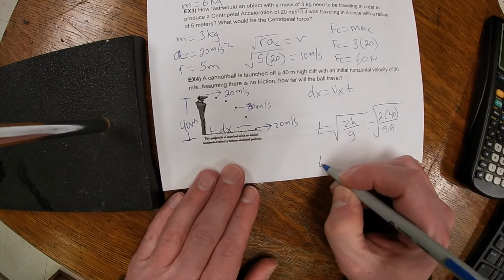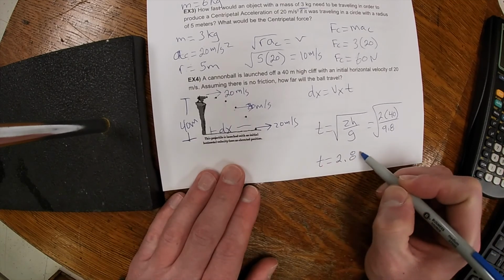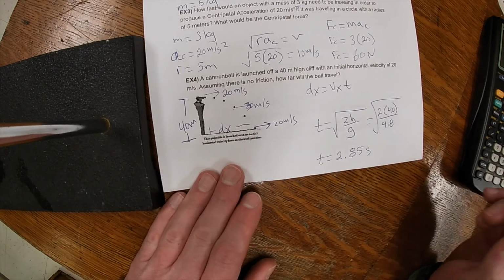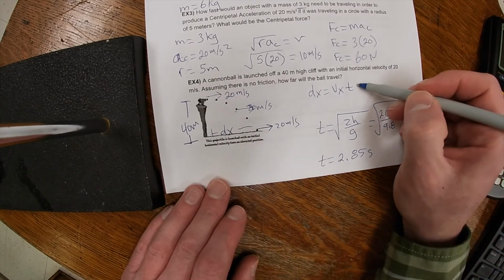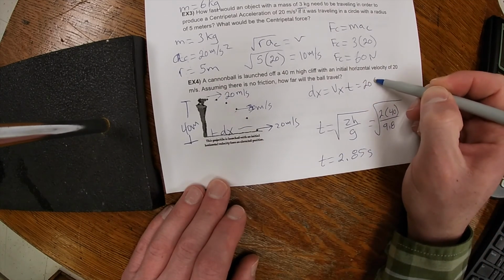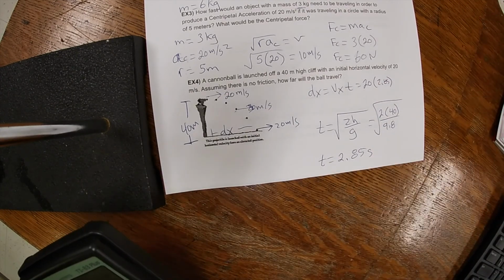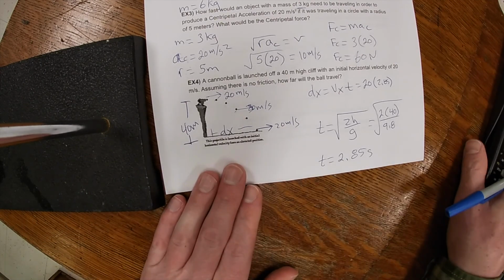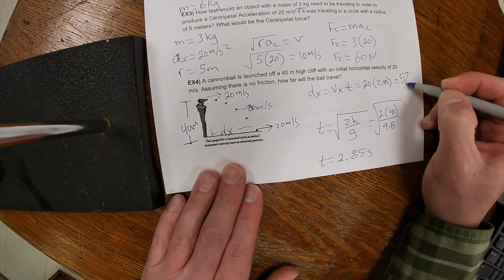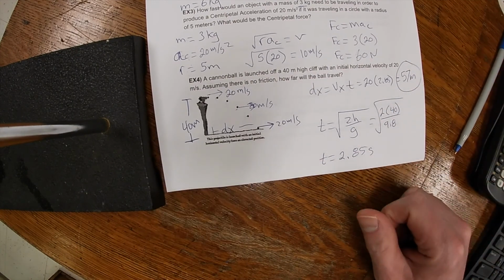And this gives me a time of 2.85 seconds. And we know that the original velocity is 20 meters per second. So we're going to do velocity of 20 times 2.85. That's going to tell us the range. This gives us 57 meters. So that's how we can figure out the range using a horizontal velocity and a time.